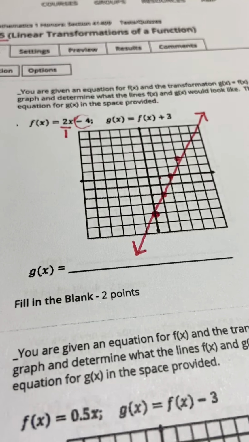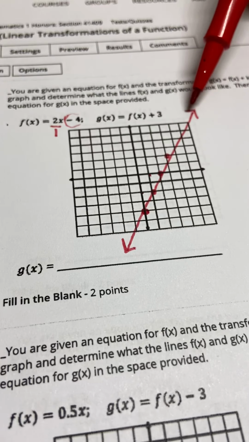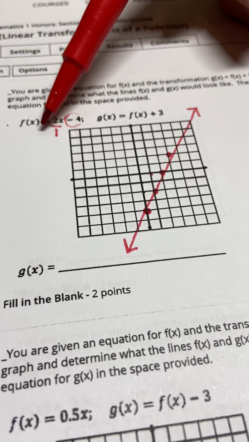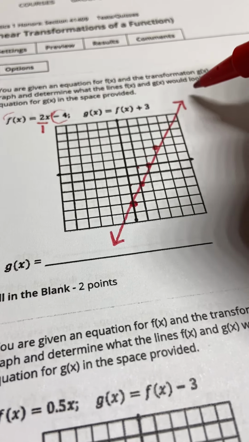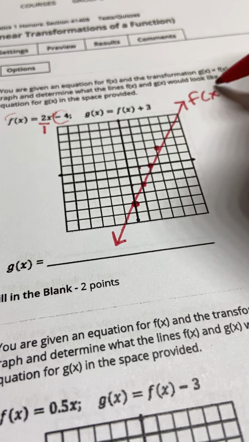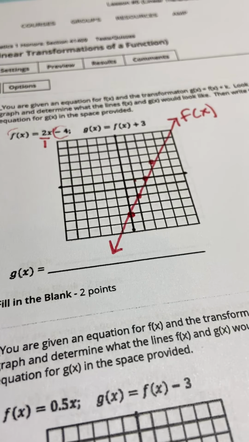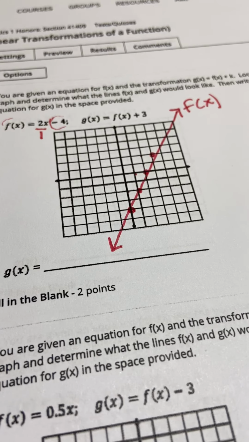That is the line that matches this equation. They call it f of x. That's what they call this line. So I'm going to call that line f of x. All right, that's how you graph that.